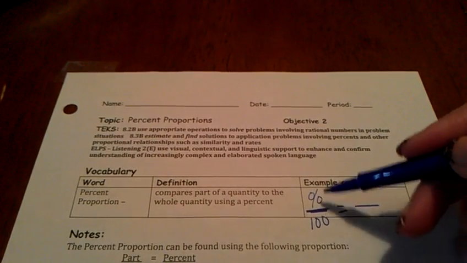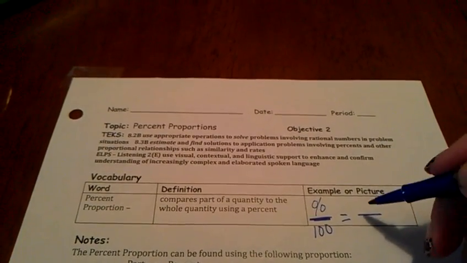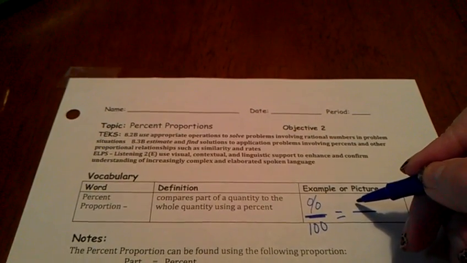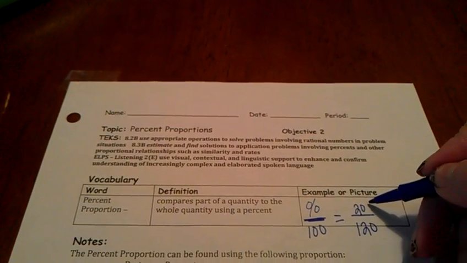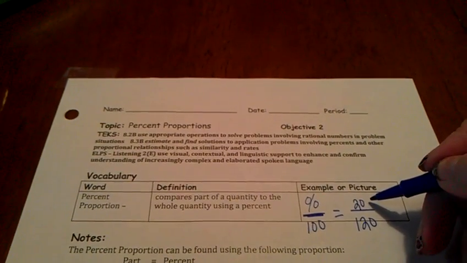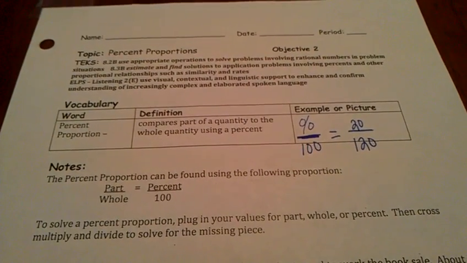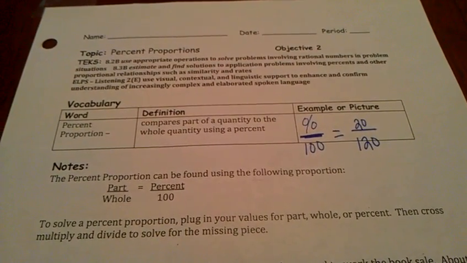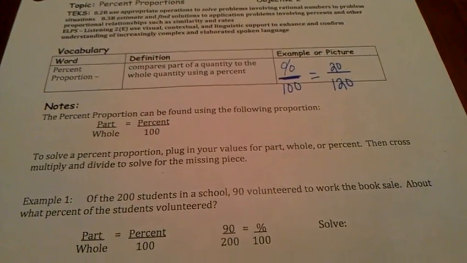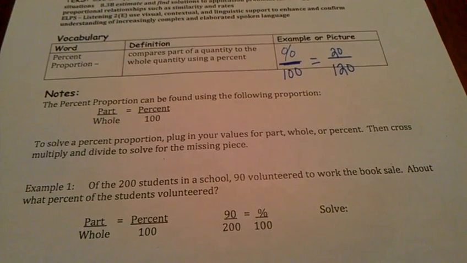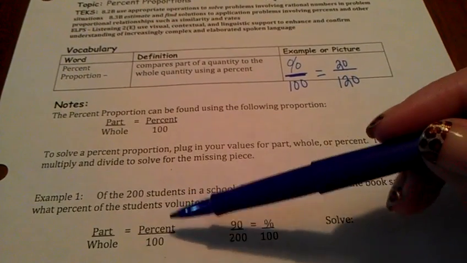Since we're talking about a proportion, we have to have two equal fractions or two equal ratios. These are the quantities that we're talking about. So let's just say that Miss Casey's second period class has 20 students out of her total of 120 students. So here's the part, and this is our total students. It's always part over the whole, part over the total. Percent proportions can be found using part over whole equals percent over 100. So basically what we're going to be doing is plugging numbers from a problem into this little formula, if you will. Part over a whole equals percent over 100.